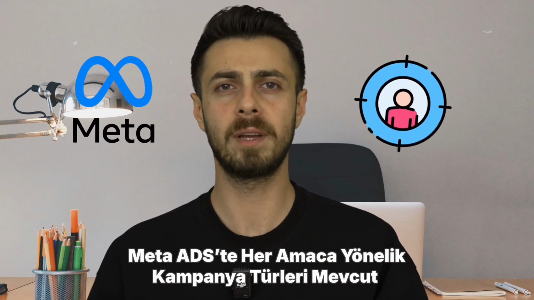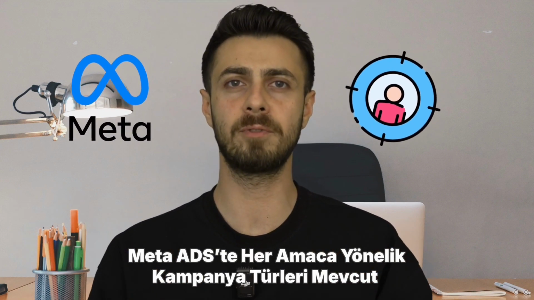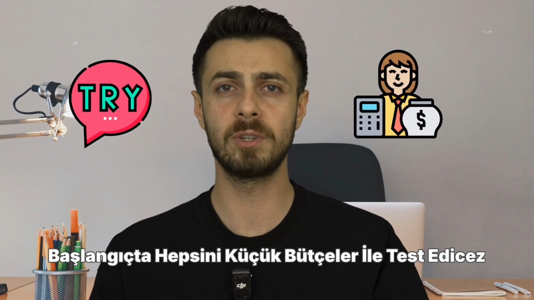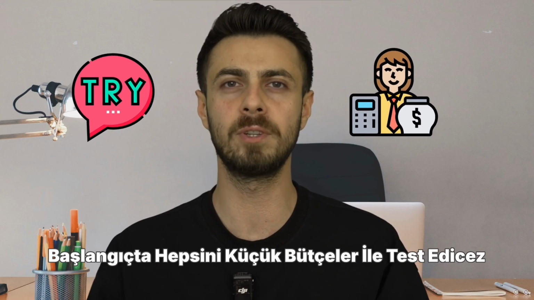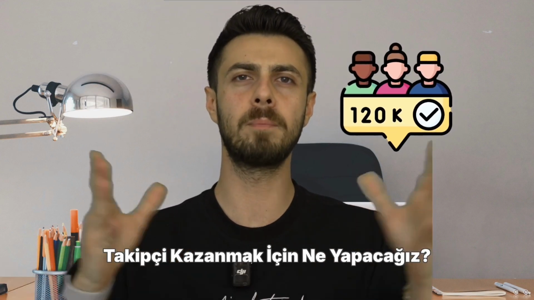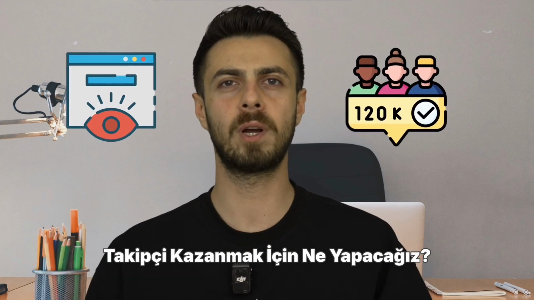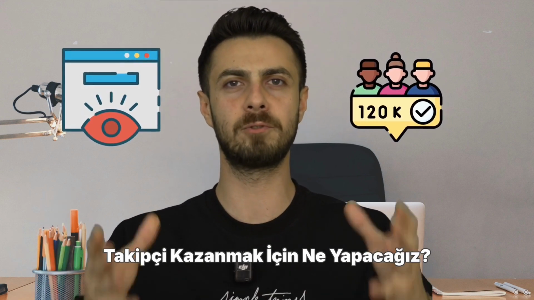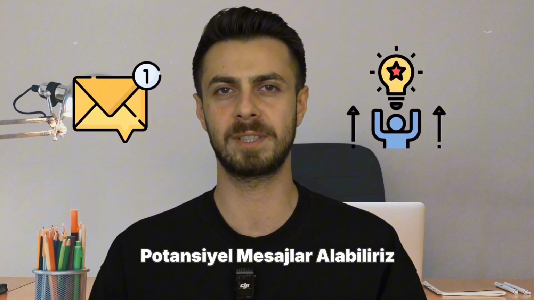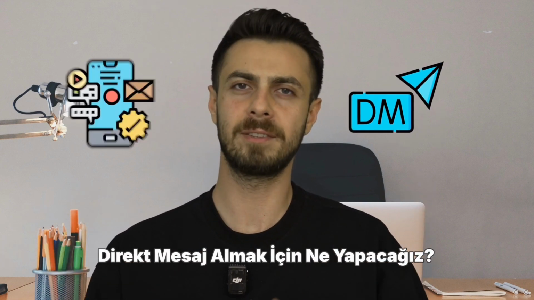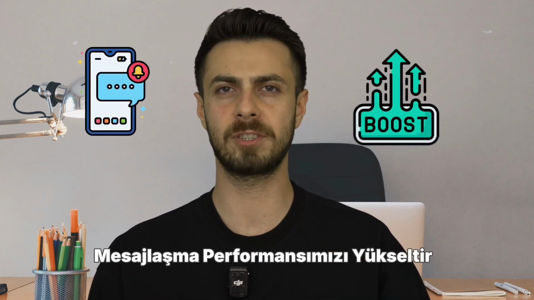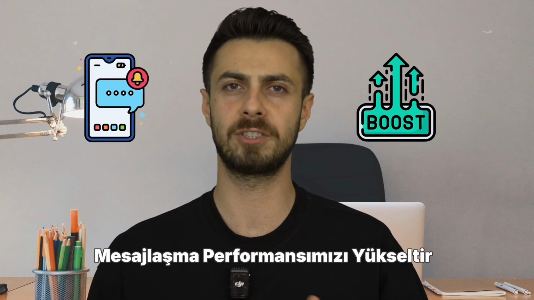Our progression scheme in Meta Ads will be as follows. On this platform, there are different types of campaigns that serve every purpose. At the beginning, we should test all of them with small budgets to understand which one is the most efficient for us. This is the smartest method for us. To gain followers, we will run profile visit ads. We will show our brand to more people and gain followers. At the same time, this ad type can also help us receive potential messages. We will use engagement ads to receive direct messages. This ad type does not contribute to the visibility of our content, but it still improves your messaging performance.